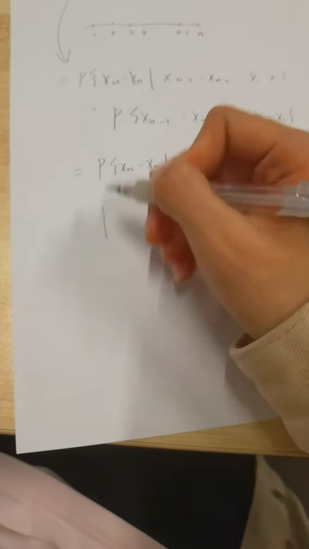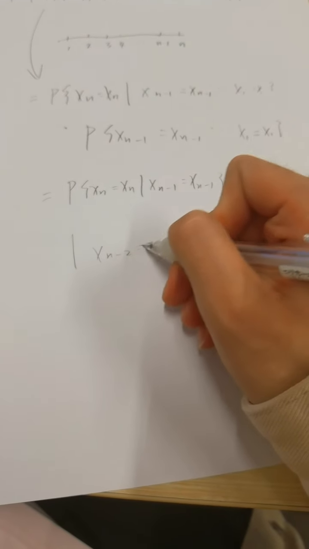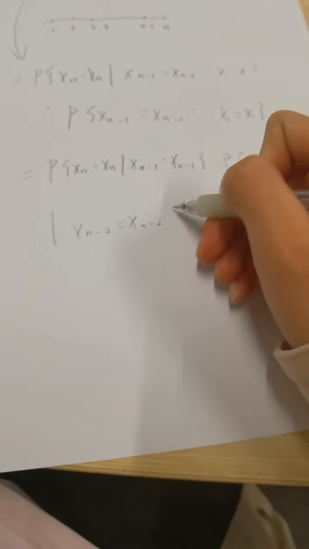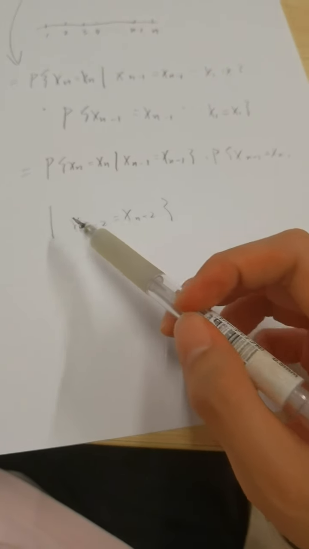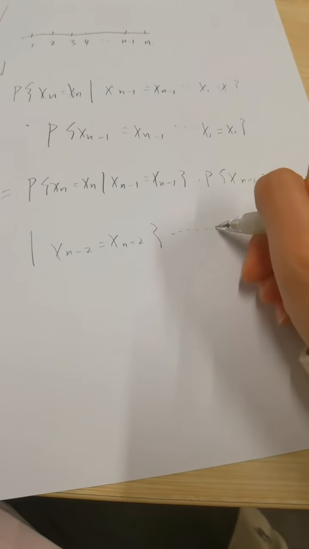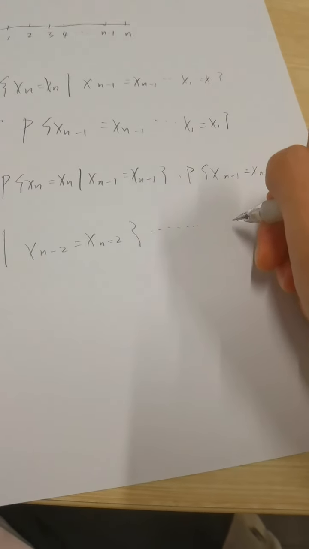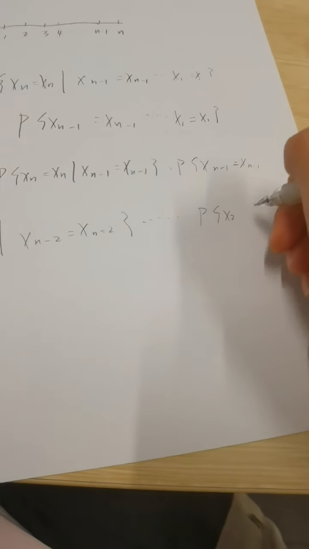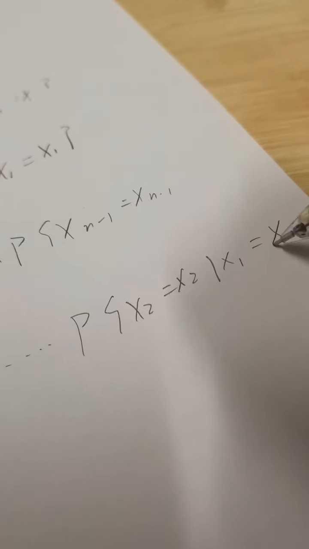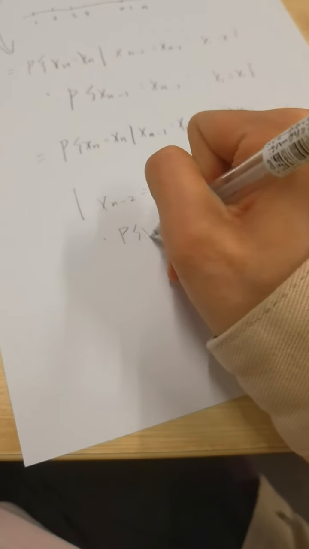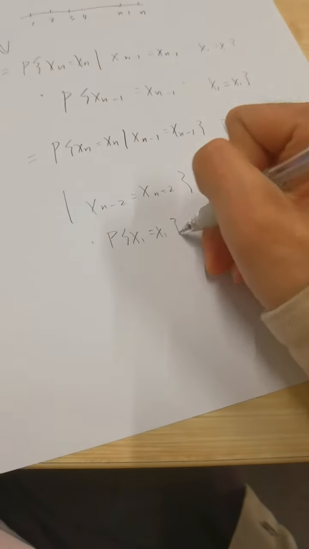and X(n-2) equals x(n-2). For this function, this one is a future one and this one is a present one. After that, we can do it so on until it becomes X2 equals x2 and X1 equals x1, times the last one, X1 equals x1.